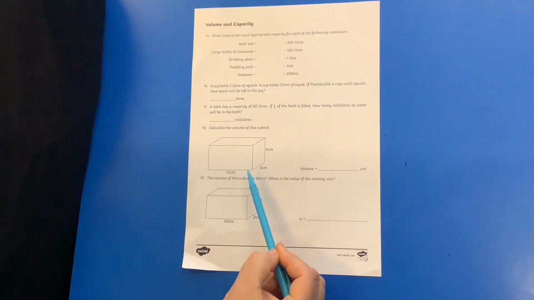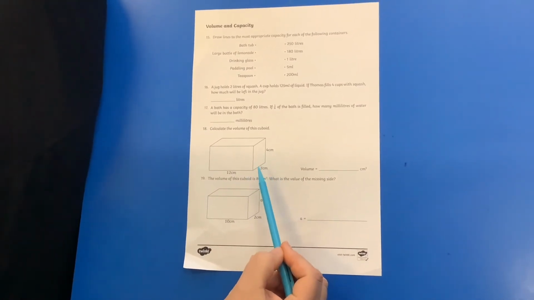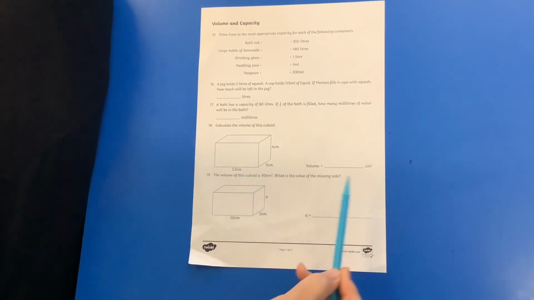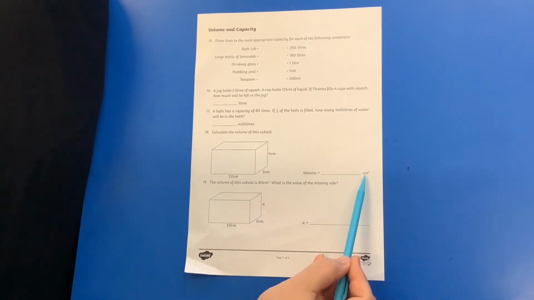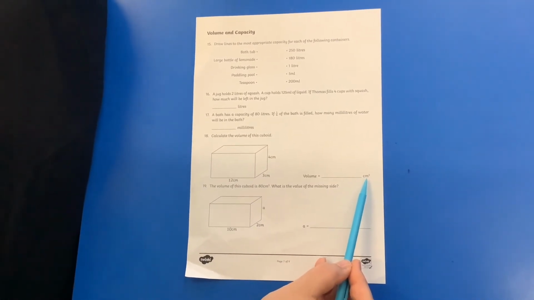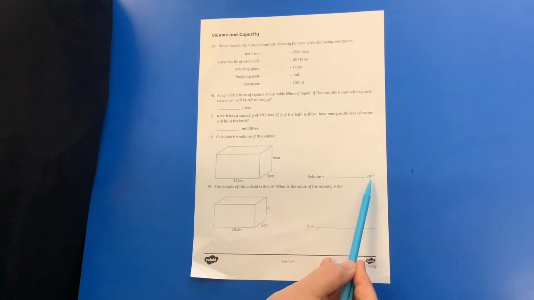Does it matter which order you do them in? Could you do 4 times 3 times 12? I think you probably could. The answer is already partly given for you here because it's telling you that it's centimetres cubed.